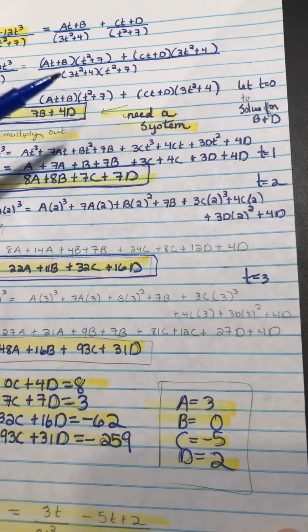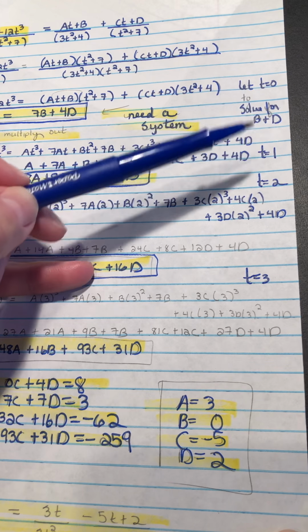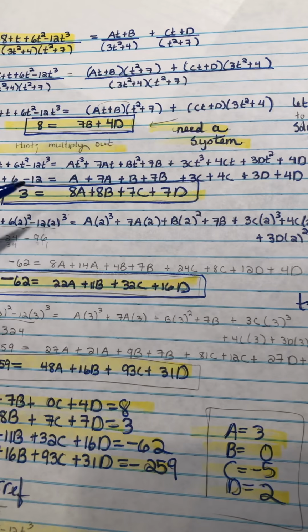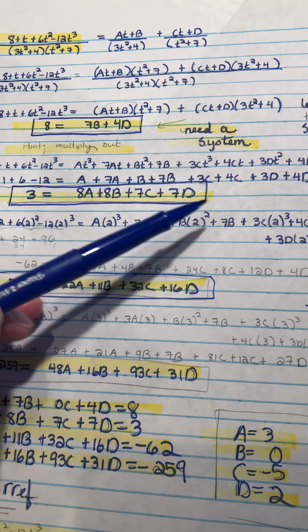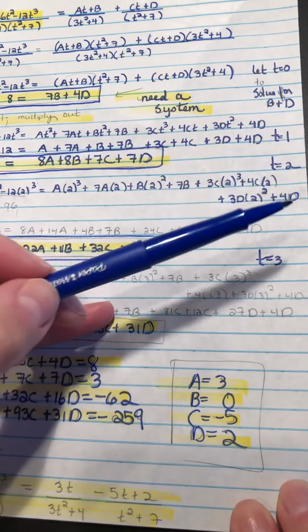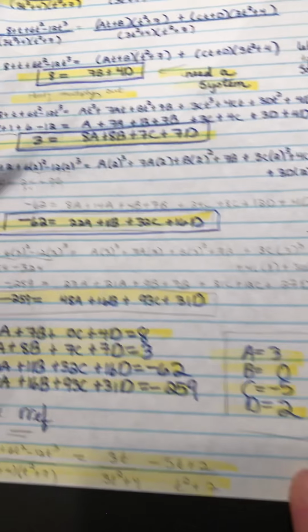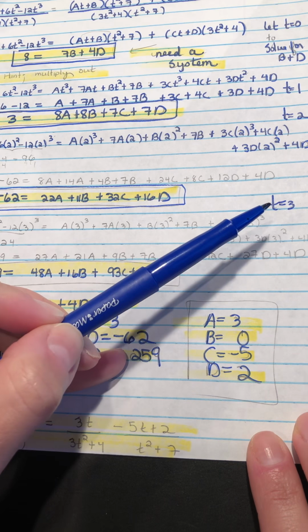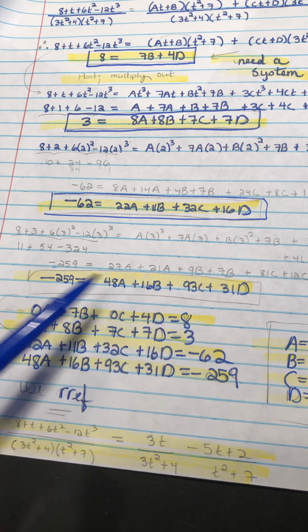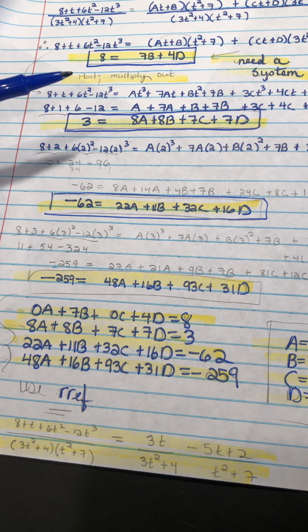And so your next option is going to be to let t equal something. What's the next easiest option besides 0? Let t equal 1, right? Plug that in, and then you're going to get this big mess, right? Okay, so that's going to be messy. Then you're going to let t equal 2. You're going to get this big mess. And then finally, you're going to let t equal 3. And again, I'm just picking numbers in order of easiness. And you're going to get this mess. You are going to have actually a system of 4 equations and 4 unknowns.